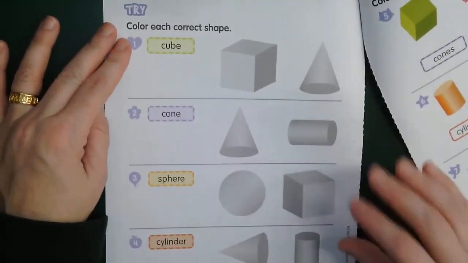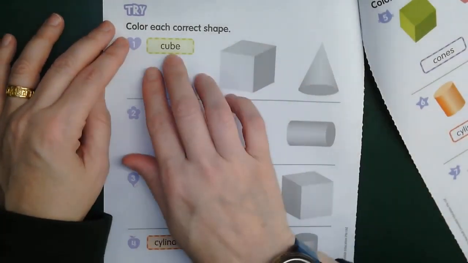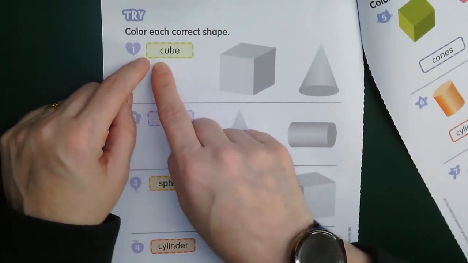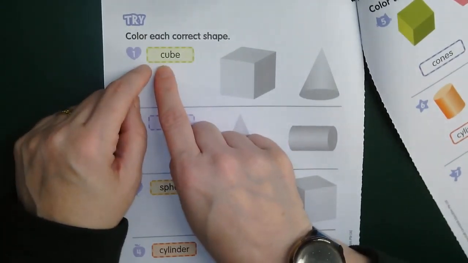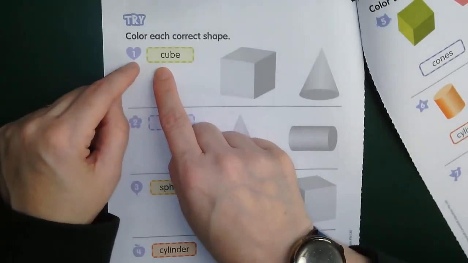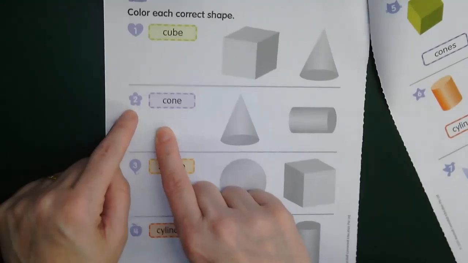This one, they're not as familiar with 3D shapes as they are with two-dimensional shapes, so you really might have to sit down and say, okay, we're looking for a cube. A cube has squares on it. It's not a square, but it has squares on it, and then they can figure out which one that is and color it in. And the cone, like I said, they usually know that one.